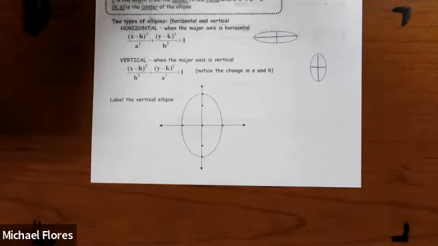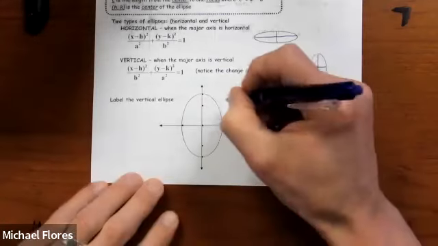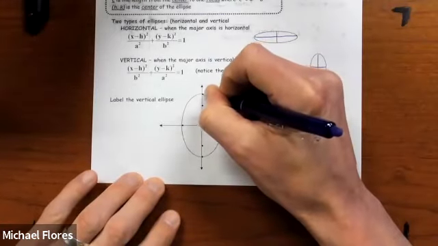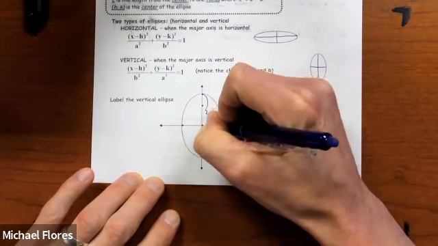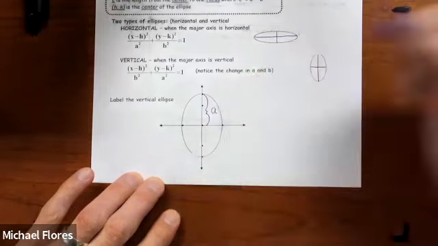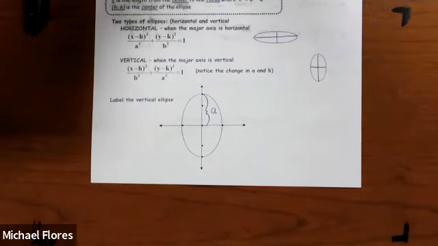We're now going to label the vertical ellipse. I'm not going to label every single coordinate and point on here because it can be a lot. I just want you to get the main portions. So from here, the end of the ellipse to the center, that is our A value. I should probably use different colors here. Let's go with green.